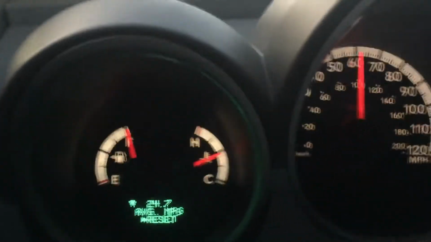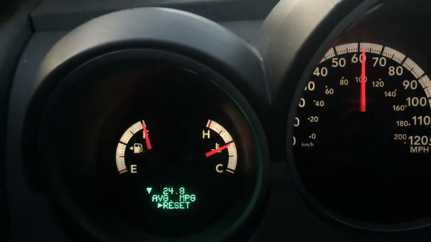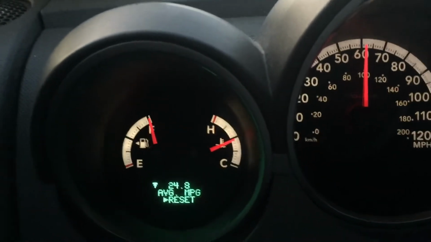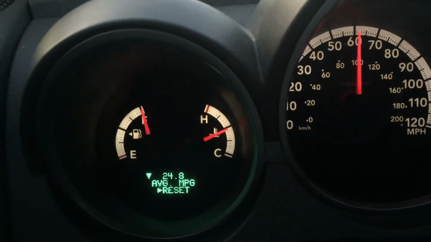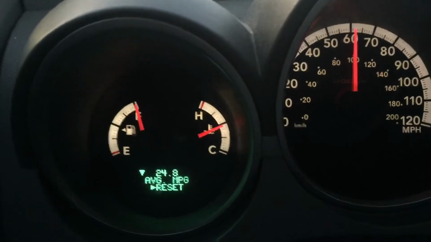See if I can get a better view of this. The car has a little bit of a vibration from the road, so like I said, no professional equipment here. I'm just using my bare hand. 24.8 is what you see right now.